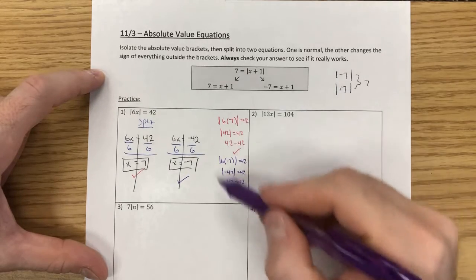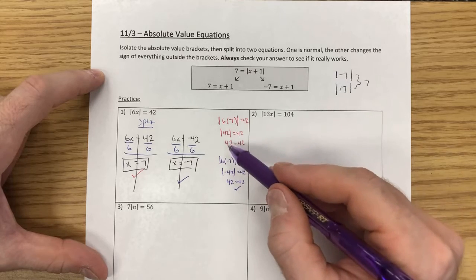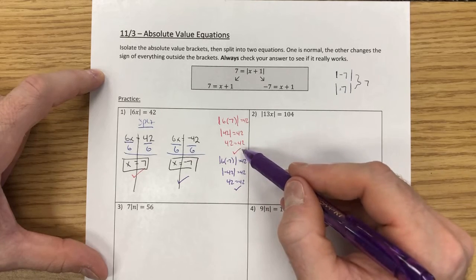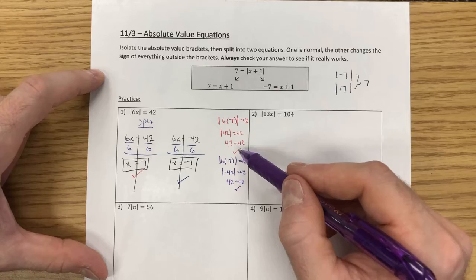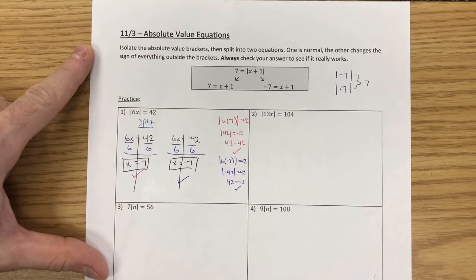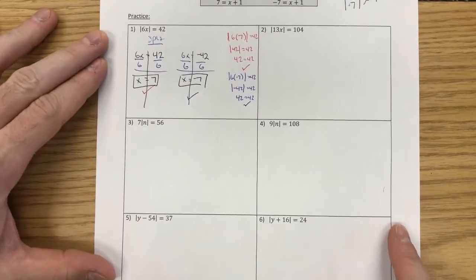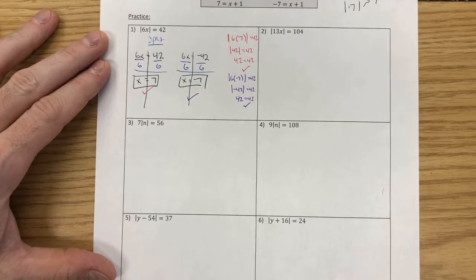Now, today we're not going to see really any of these, but in a future section, you're going to see values where you're going to get a positive and a negative version of the answer, or something that is not a true statement, which means that this is, in layman's terms, a false positive. It looks like it would work, but when we try it out, it doesn't. So let's try this one.